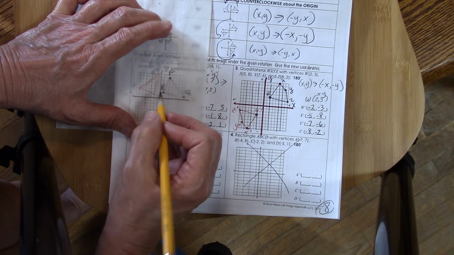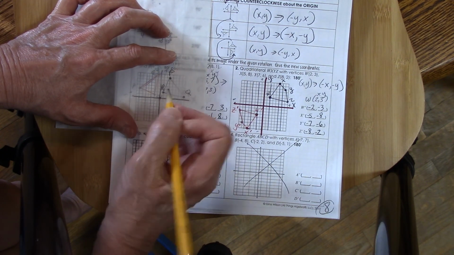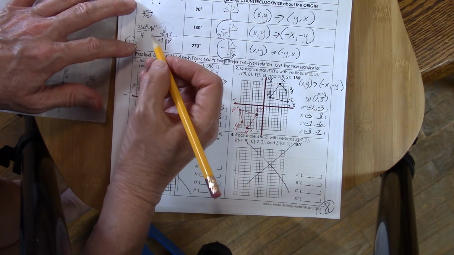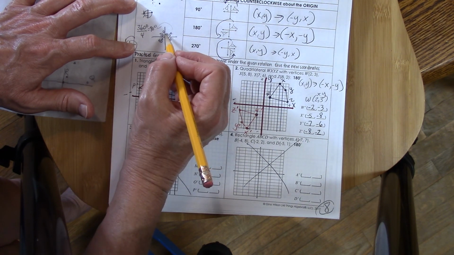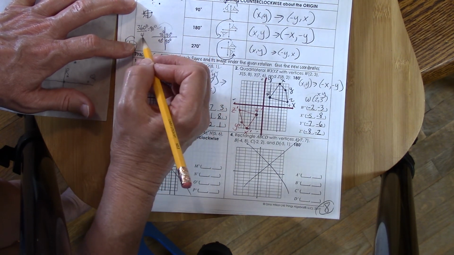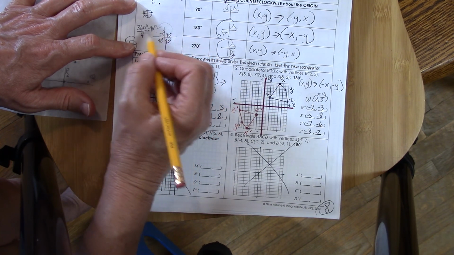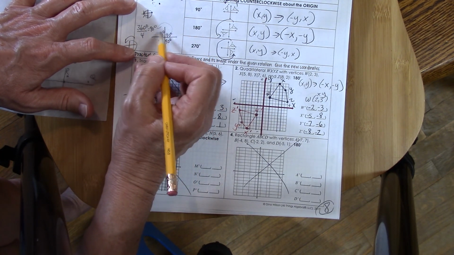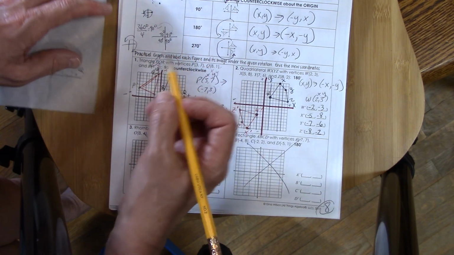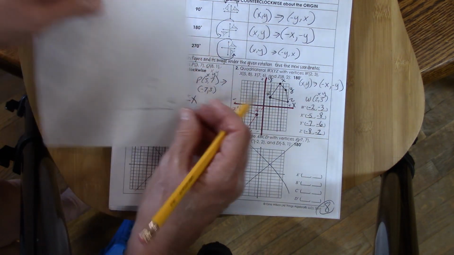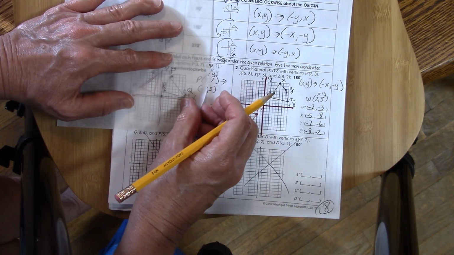Counterclockwise is this way. 90 degrees is 1/4 of a turn. Okay? Think about it. If you got 360 degrees and you got all of these quadrants here, if you divide your 360 by 4, each of these quadrants is 90 degrees. So I'm moving it 1 quadrant. Okay? I'm turning it 1 quadrant.